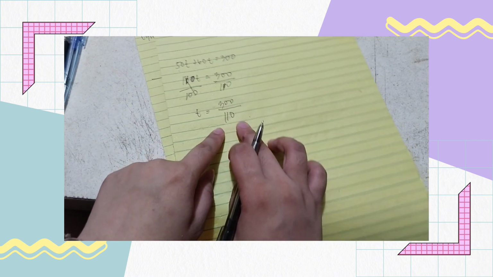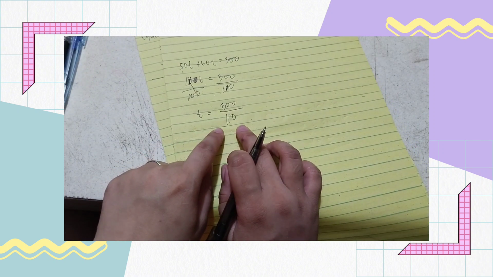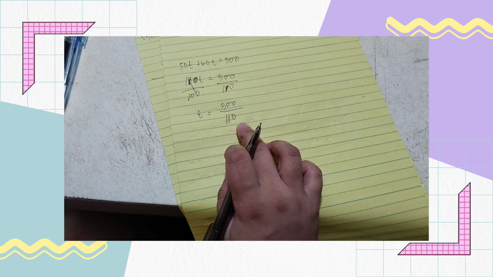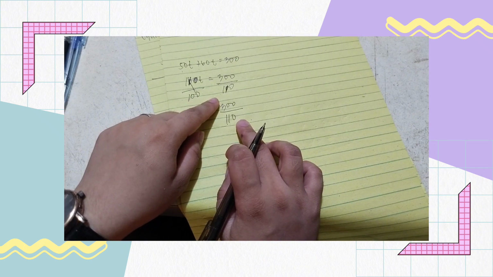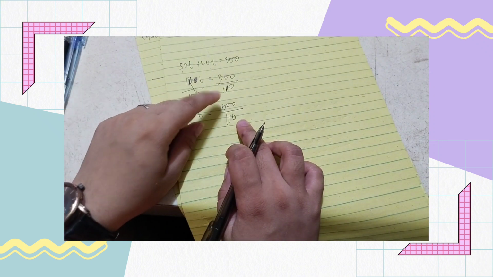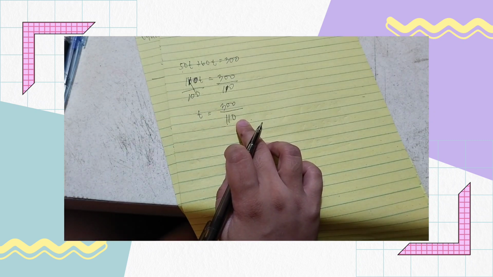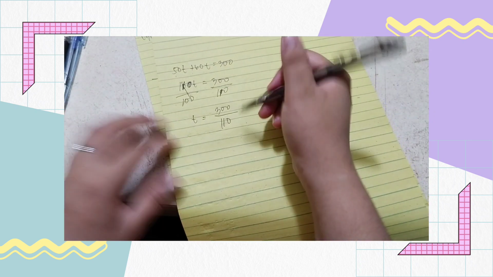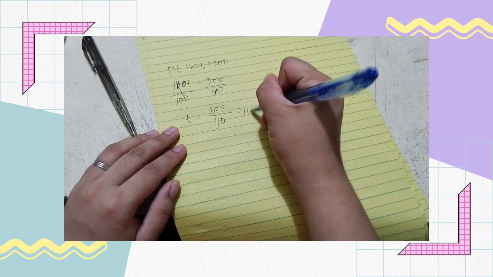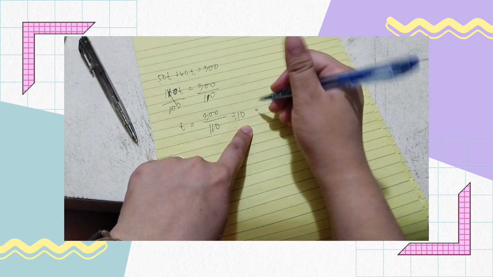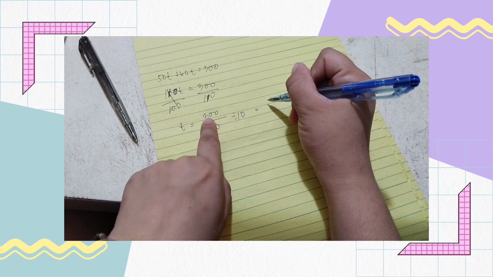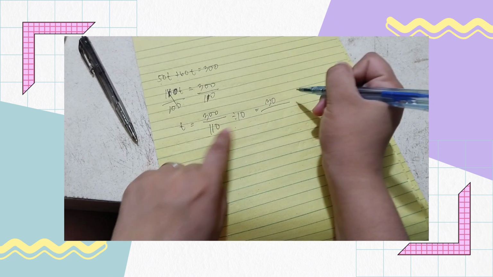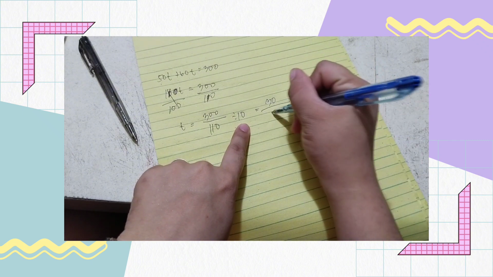To make it into its lowest terms, think of a number that both the numerator and denominator are divisible by. For 300 and 110, we can use 10. Dividing by 10, 300 divided by 10 is 30, and 110 divided by 10 is 11.